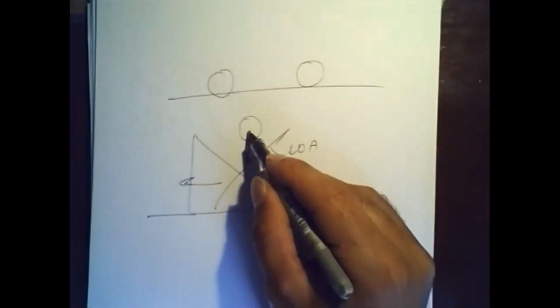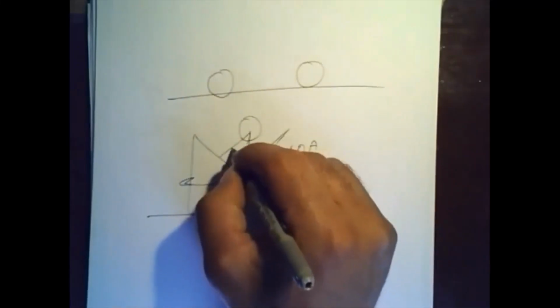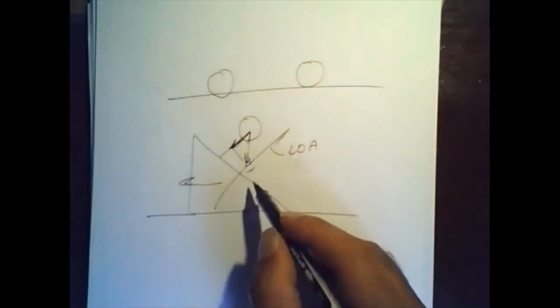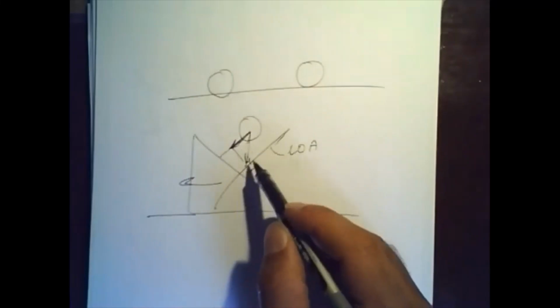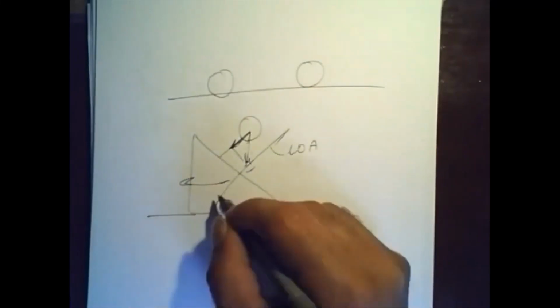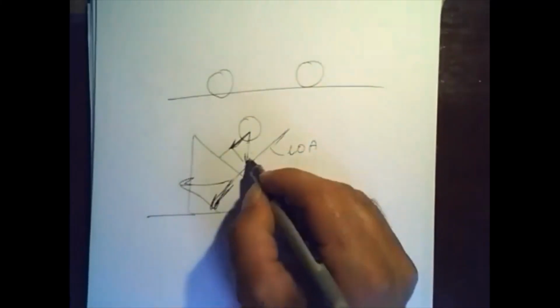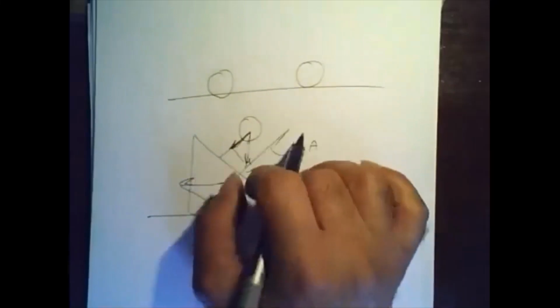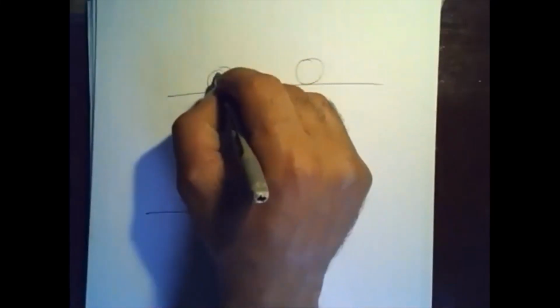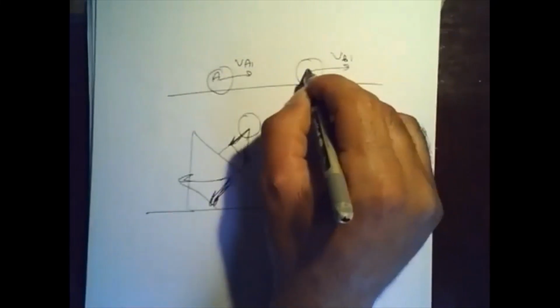So you're taking the velocity of this guy. This velocity vector has this component, and this component is the one that you use when applying the coefficient of restitution. And this guy has this velocity. You are going to take the component of this velocity vector projected on the line of action. So let's say this is ball A, it has VA1, and ball B has VB1.